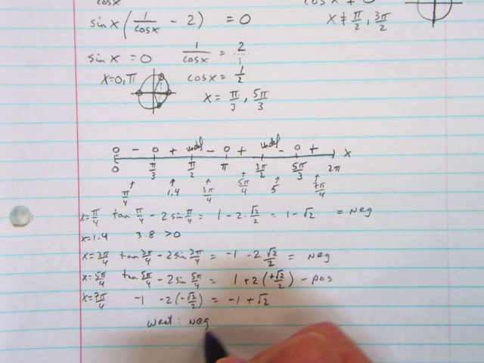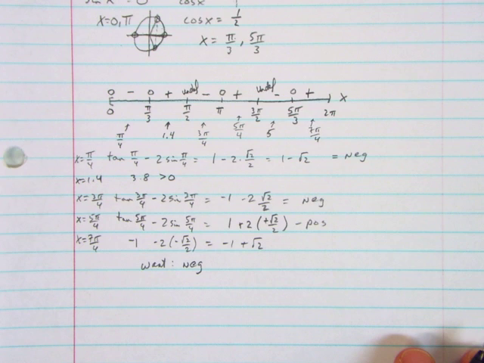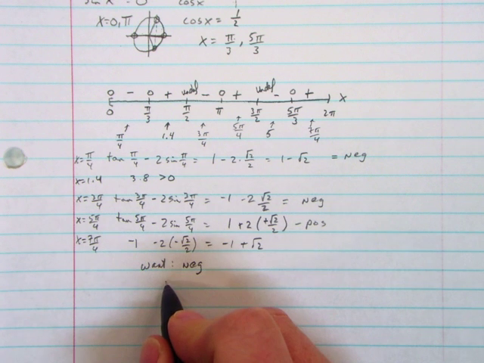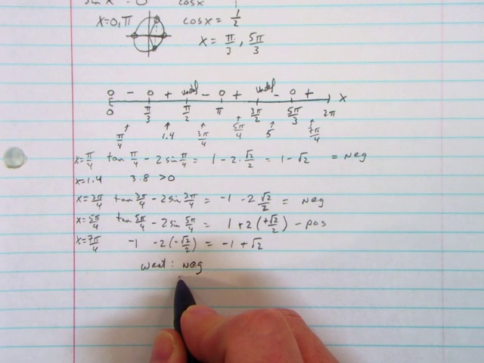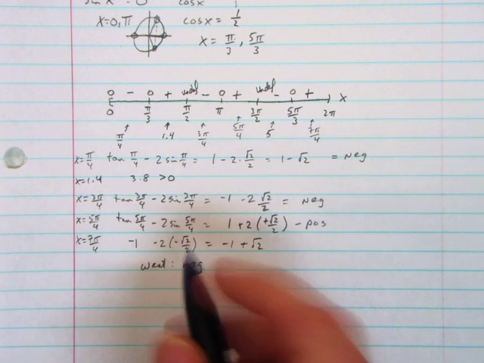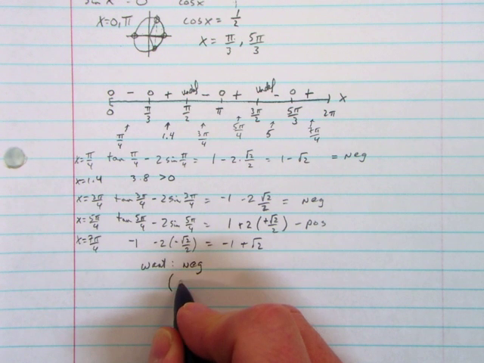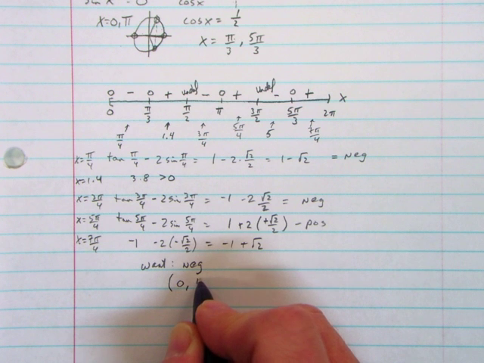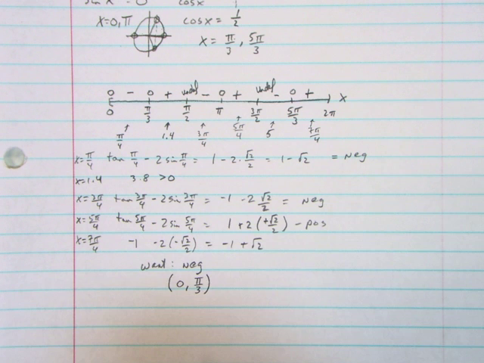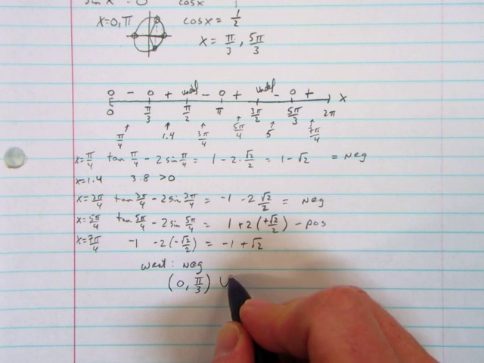So our solution, we'll put it in interval notation, will be between 0 and pi over 3. So remember, that's an open bracket or parentheses, 0 to pi over 3, and then union with. Now in this one, since I had the problem as a strictly less than, we don't need to worry about these undefined values.